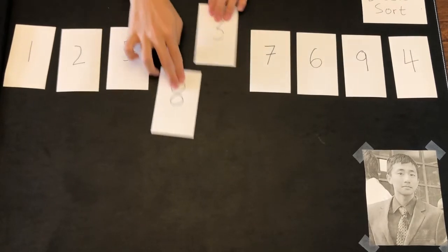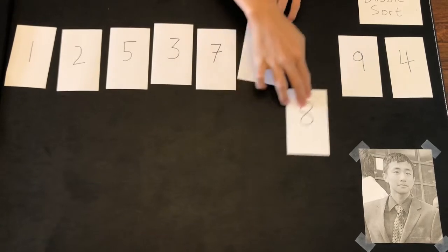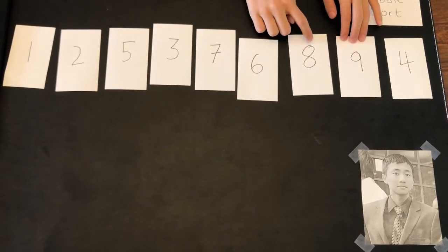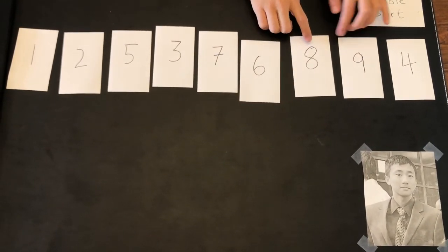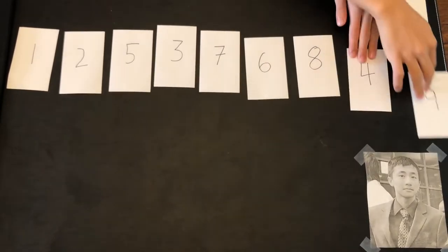8 is greater than 3. 8 is greater than 7. 8 is greater than 6. But 8 is not greater than 9. So we'll stop right here and leave them the way they are and move on to this one. 9 is greater than 4, so we'll switch these.